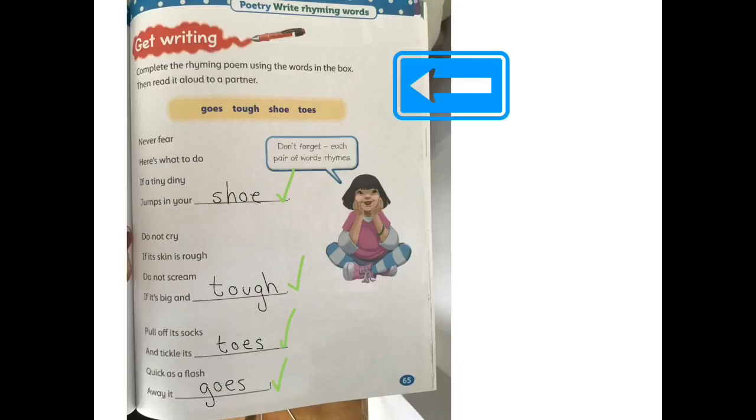Now we needed to use the words in the yellow box, goes, tough, shoe, and toes, and make a rhyming poem. Let's read. Never fear, here's what to do if a tiny dinosaur jumps in your shoe. Shoe rhymes with do. Do, shoe, shoe, do. Do not cry if its skin is rough. Do not scream if it's big and tough. Tough rhymes with rough. Rough, tough, rough, tough. Pull off its socks and tickle its toes. Quick as a flash, away it goes. So toes and goes rhyme with each other. Good work, Primary 1.